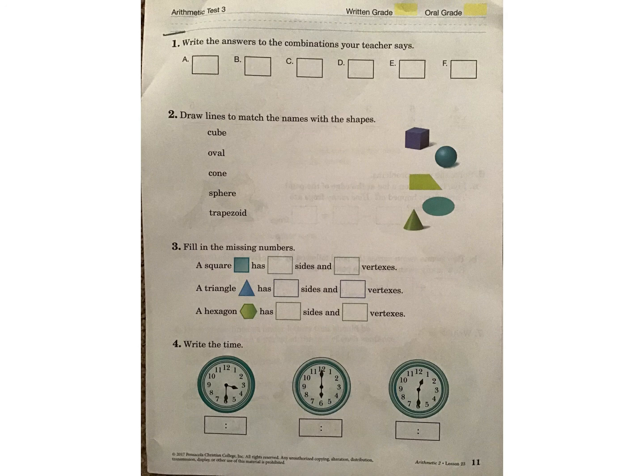Okay, the last one in this section, F, 7 plus 0. Write that answer in box F.